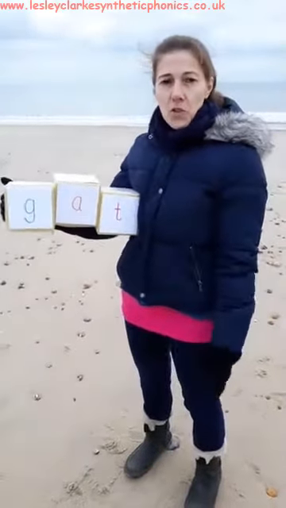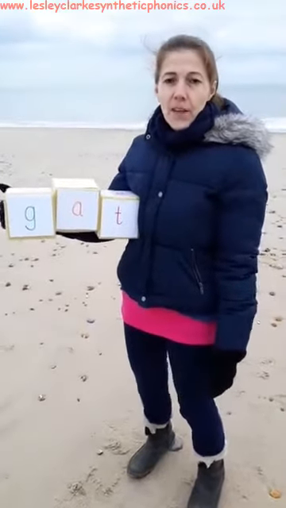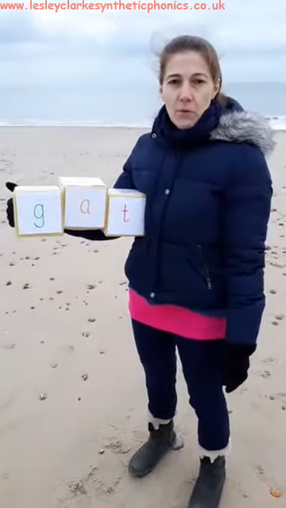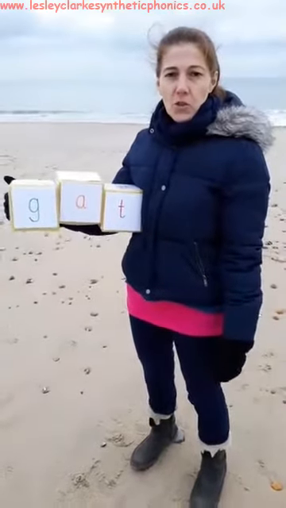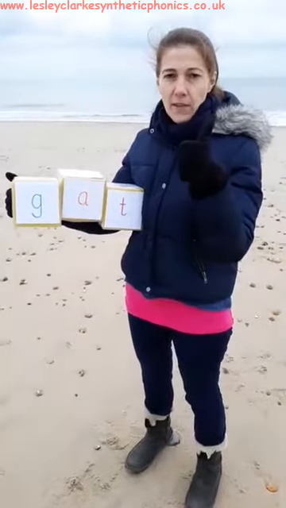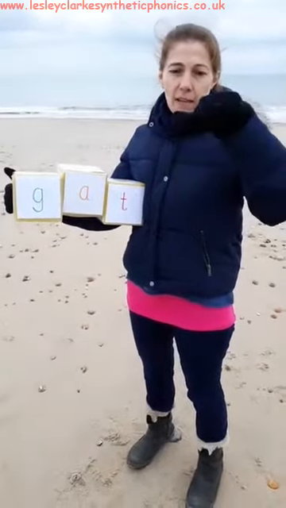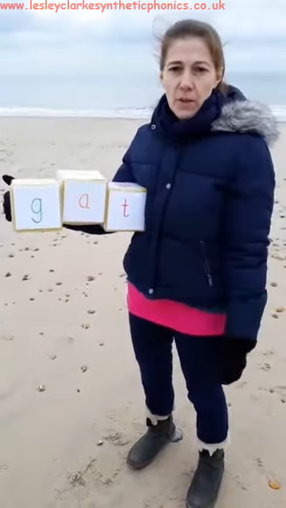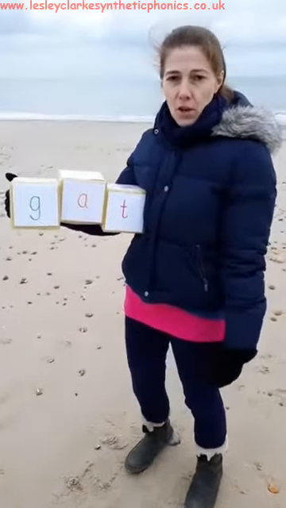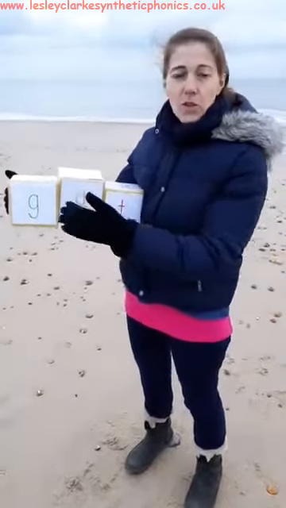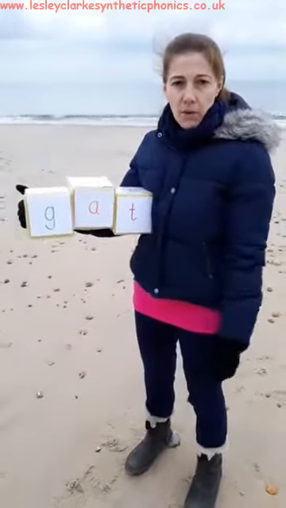Then you'd ask the children to turn to their partner and sound out the word again quietly. And then you would say 3, 2, 1 and get the children to hold thumbs up if they think it is a real word, thumbs down if they think it isn't, and they can go in the middle if they're not certain if it's real or not. Then, as a class, you would blend and read the word together to check whether they were right.